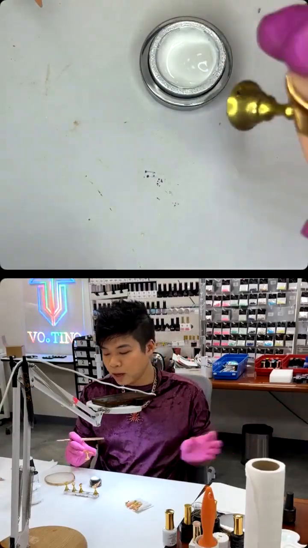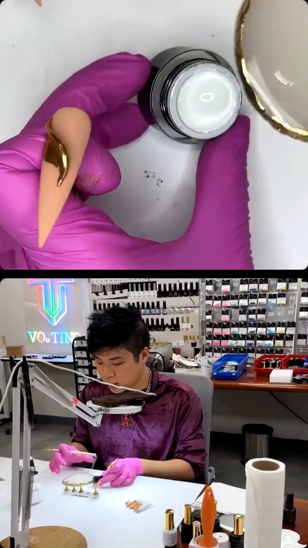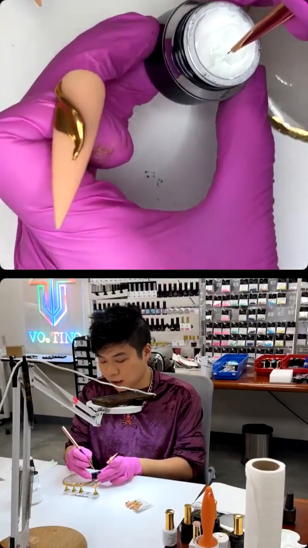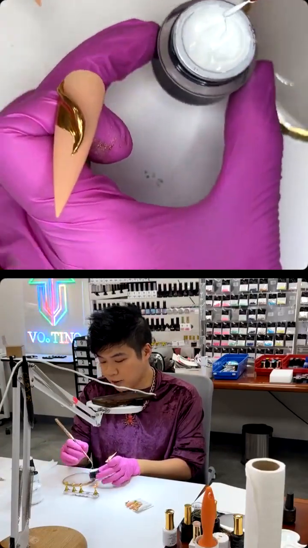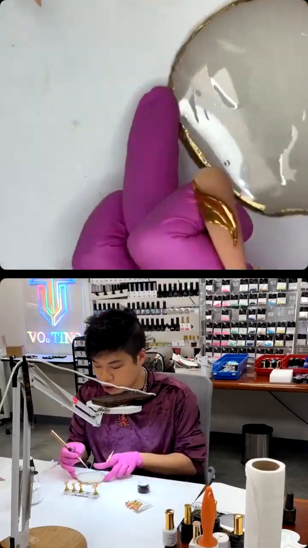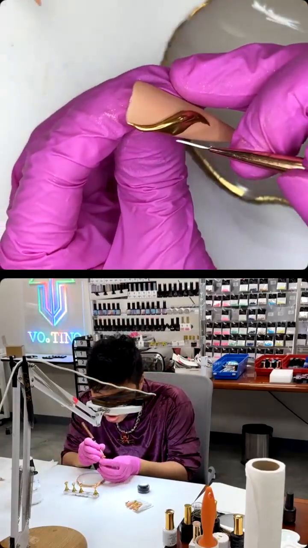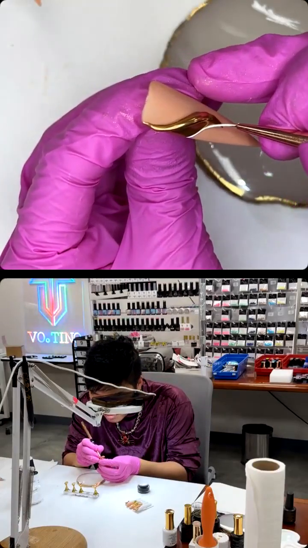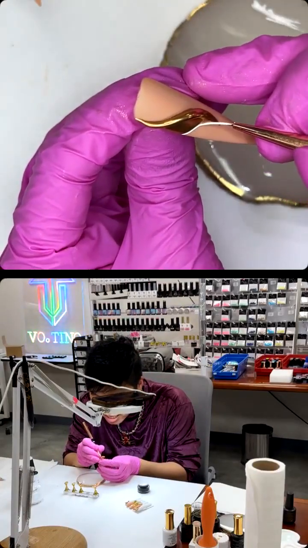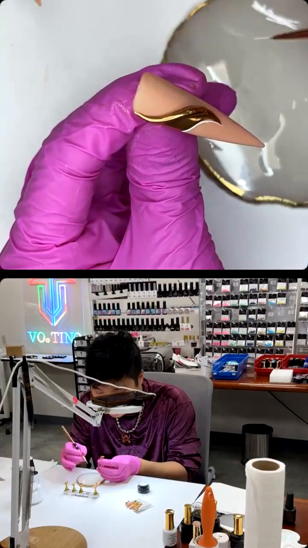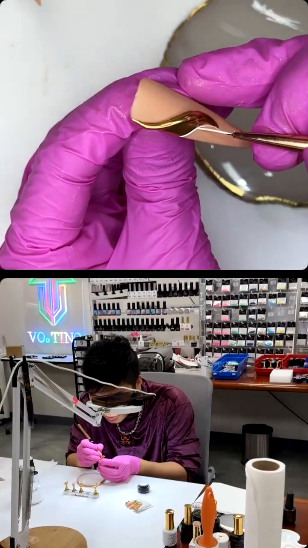Yeah, it probably takes you about 5 seconds to switch from gel pen to gel polish, but you're gonna have control. The gel pen will make sure that whatever line you draw, it doesn't move. Everything that you draw in here will stay in line. That's what the gel pen will give you.